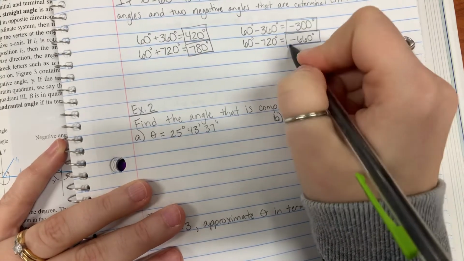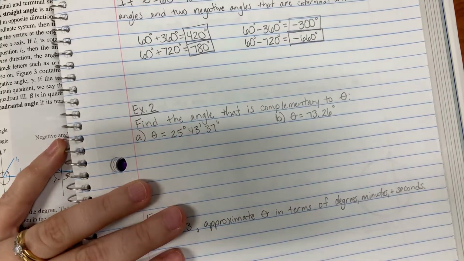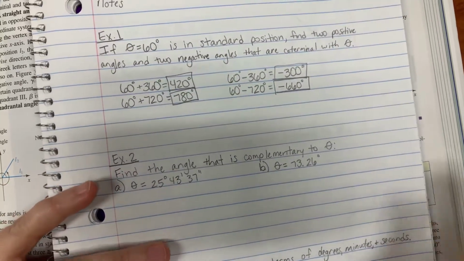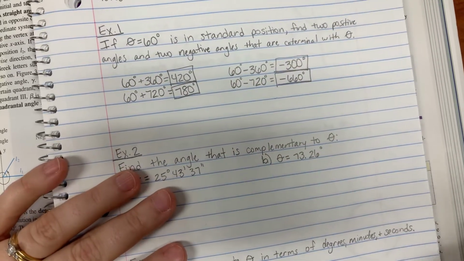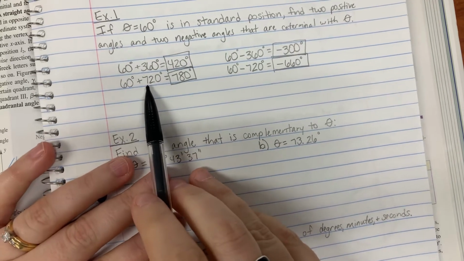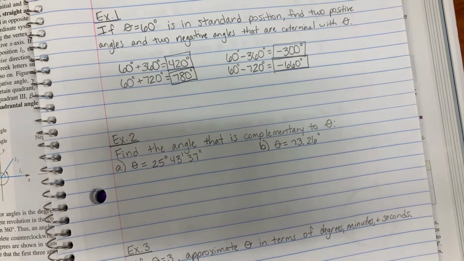That would be another negative possibility. Now, these answers can vary, and you'll see that in the back of your book. They'll always say answers may vary. That's because they could have said, you know what, I don't want to do 720. I want to do a different multiple of 360.